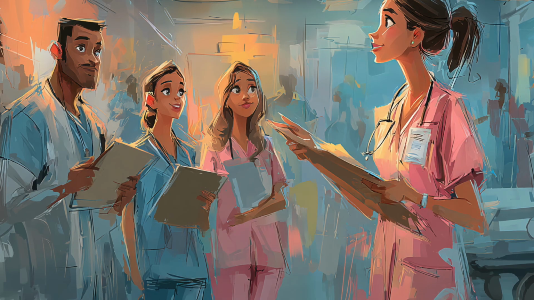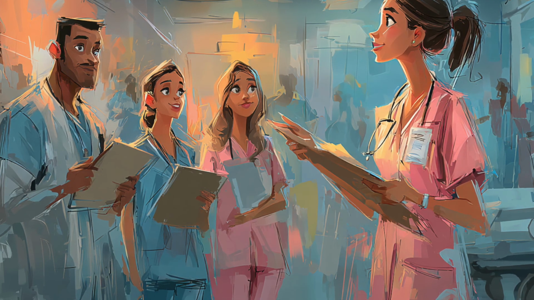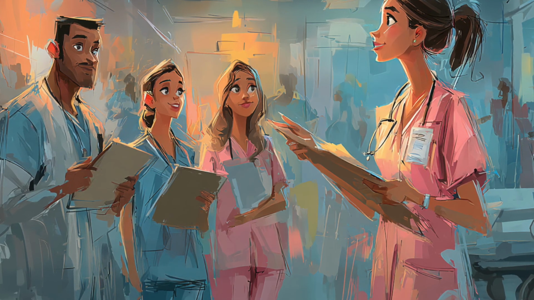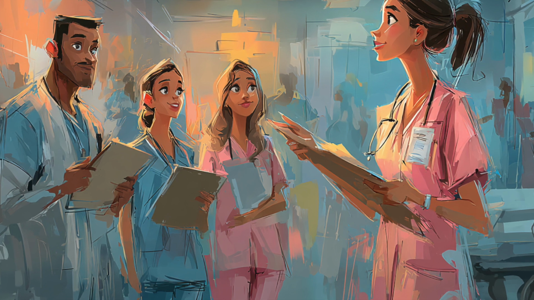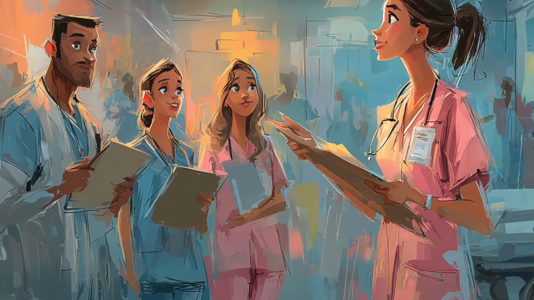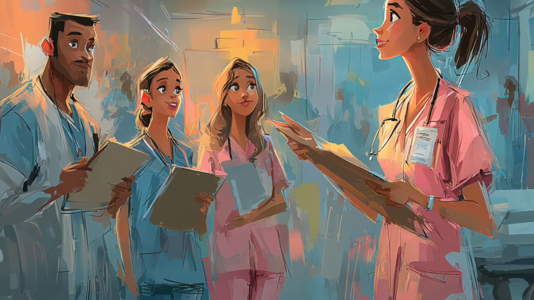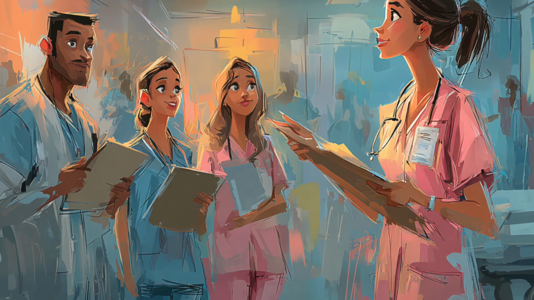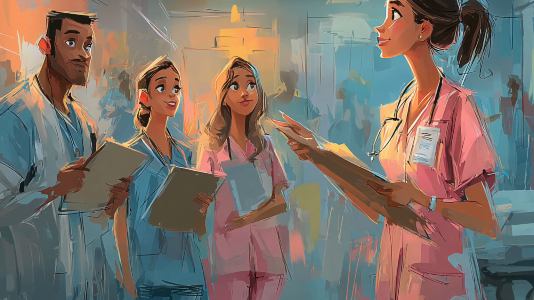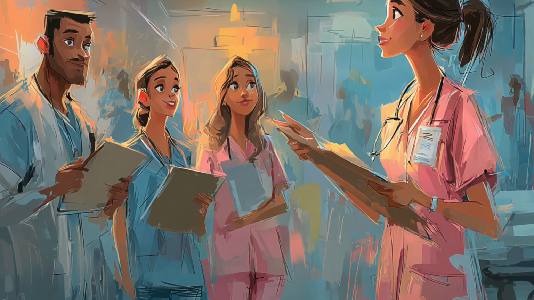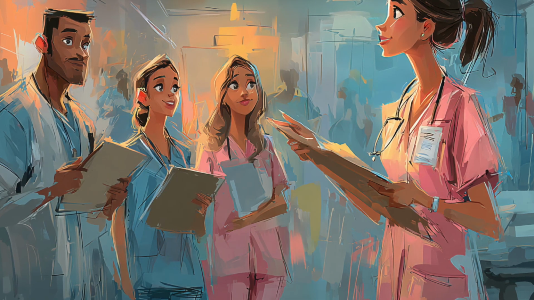This patient has several risk factors. Chronic kidney disease increases risk for NSAID-related kidney injury. High blood pressure may worsen with NSAID use. History of ulcers increases the risk of GI bleeding. Daily aspirin may increase bleeding risk. So in this situation, the nurse should pause, review the order, and consider contacting the provider before giving the medication.